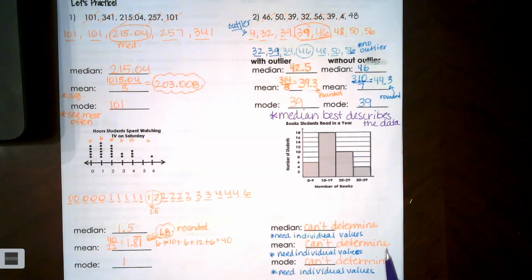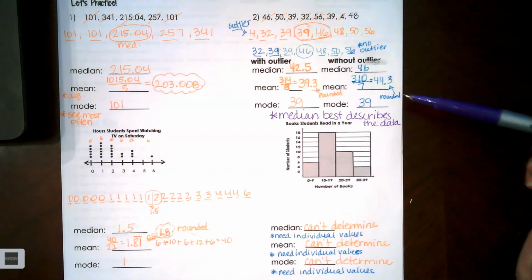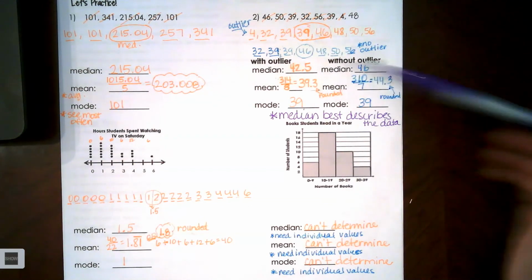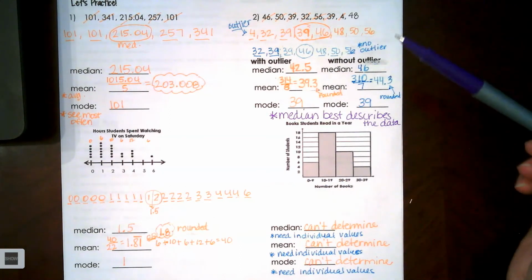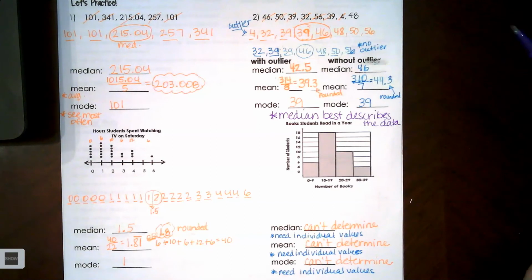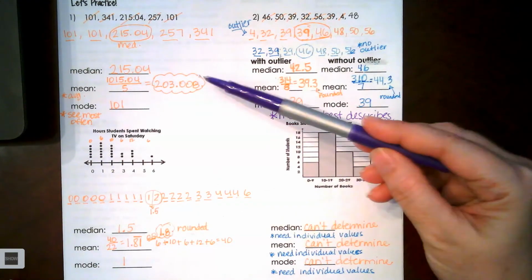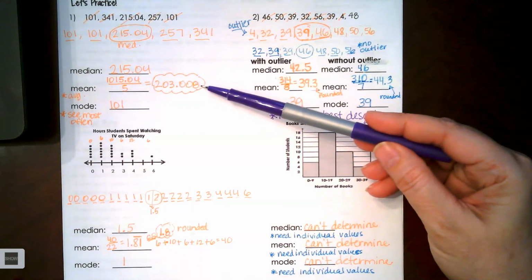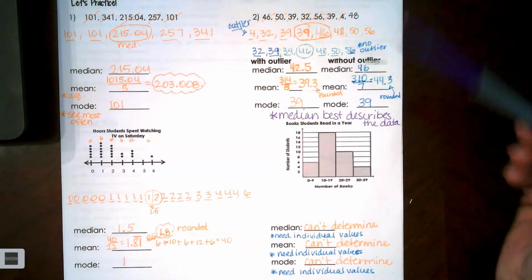You're going to need to pause the video so that you can check all of these individual values. What I found out is a lot of times that we needed to round the decimals and dollars around, but hopefully your teacher will tell you when you need to round. I rounded to the nearest tenth most times. This one I left alone, because I wanted people to know it wasn't exactly 203.